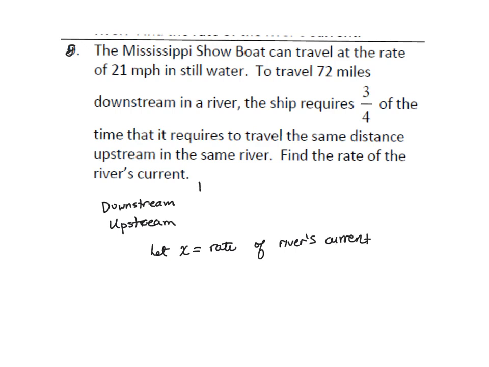And we have distance divided by rate is equal to time. So let's take a look at that. So we know that the Mississippi showboat can travel at the rate of 21 miles per hour in still water. So we could fill in the rate downstream and upstream. So downstream, it would be 21 plus x, and upstream, it would be 21 minus x.